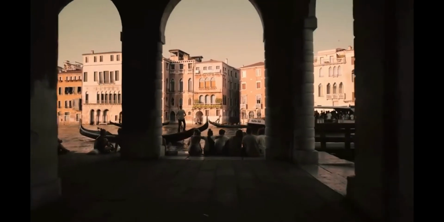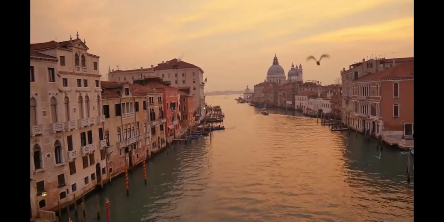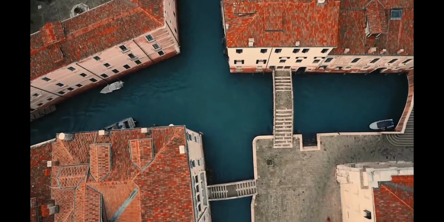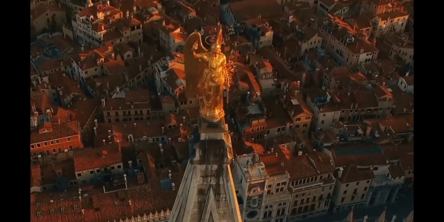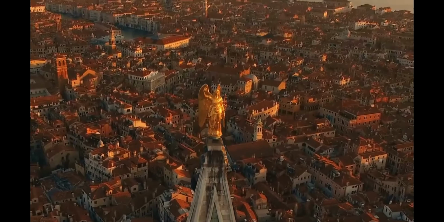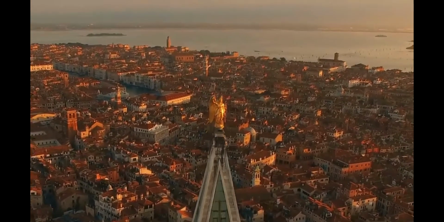The city of Venice was built on 118 islands. Wow, that is many islands. That is why it has so many canals.